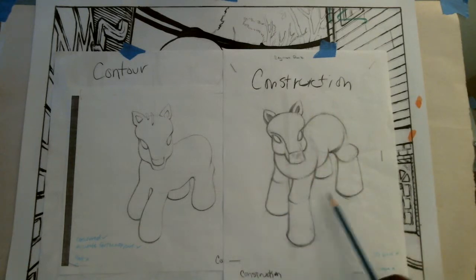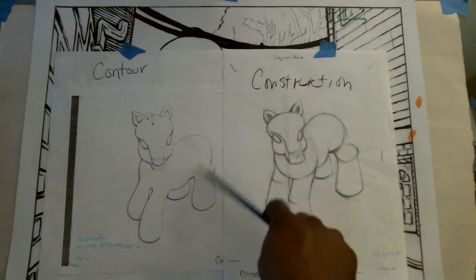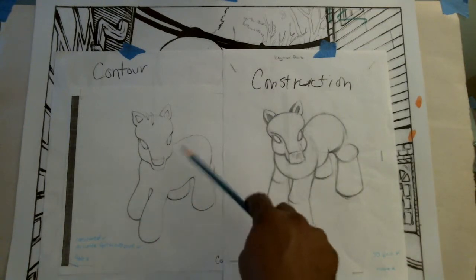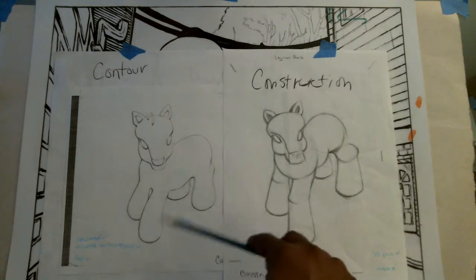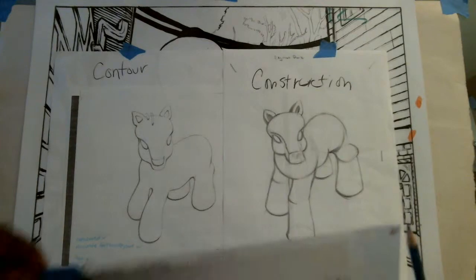It's the volumes of what stuff takes up, the space that it takes up on the ground, all of them existing in the same space. All that stuff is construction, and the other stuff, the silhouette, line quality, measurements, and composition, that's contour. So it's not going to be one or the other. You've got to use them both. But before we talk about that, let me get into silhouette real quick.